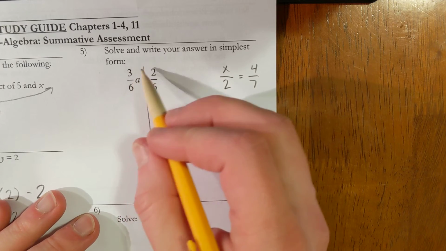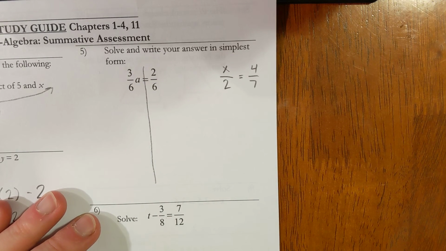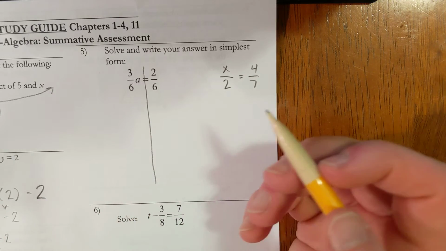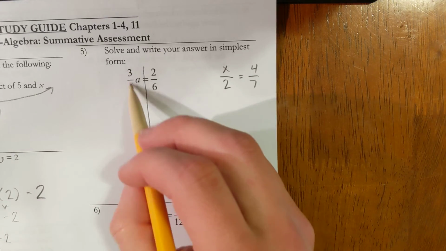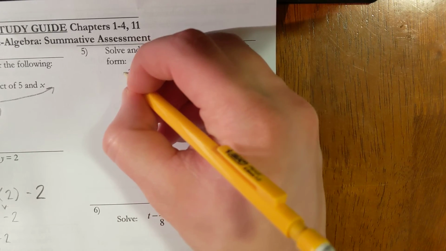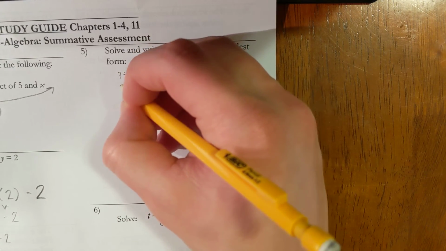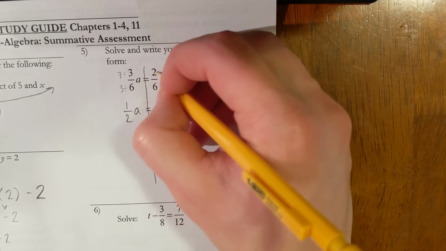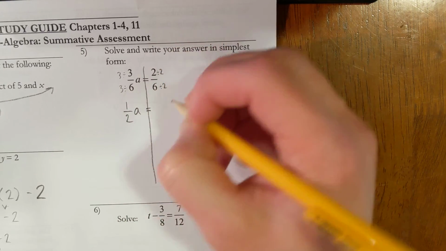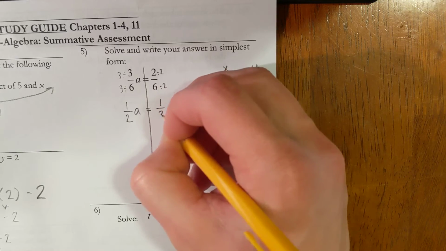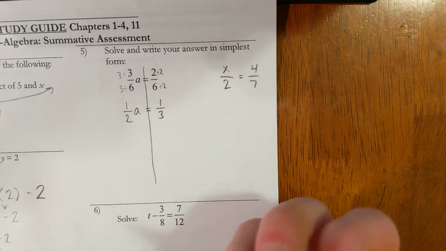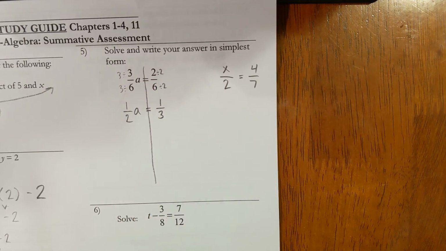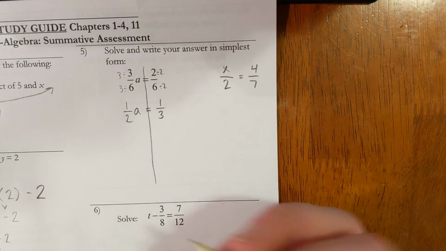Okay, this is a fraction multiplying by a variable. So I'm actually going to simplify these because 3/6, I know it simplifies to 1/2. So this is 1/2 a is equal to, and this one we can actually simplify too, divided by 2 divided by 2, which gets us to 1/3. So this, again, just made our problem a little bit easier for us. Afterwards, I'll actually solve it again with it just as it was, in case anybody did it that way.